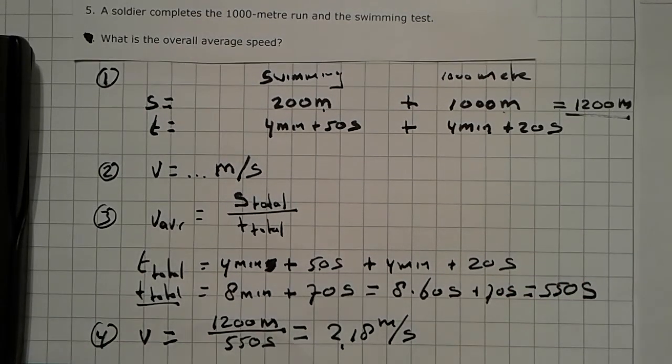If you want to convert this into kilometers per hour, now what you have to realize is you're not running and swimming for 1 second, but for 3,600 seconds. So instead of 1 second, we'll say, okay, 3,600 seconds.